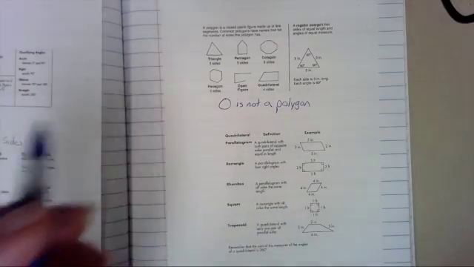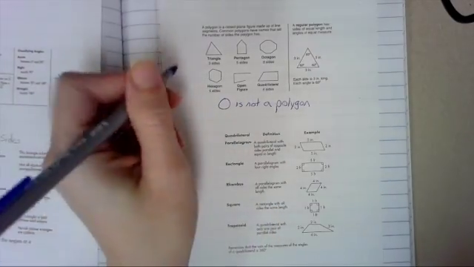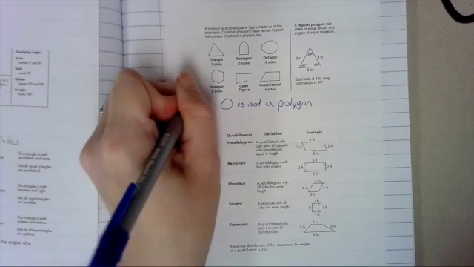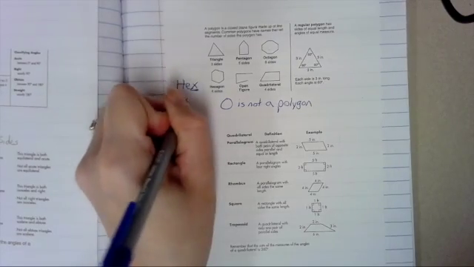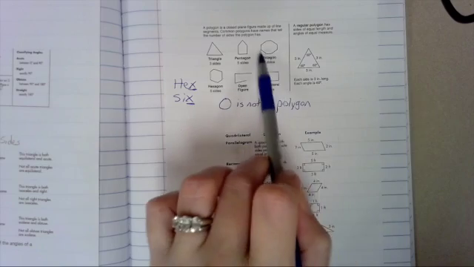The way I tell students to remember hexagon, because a lot of times they confuse hexagon and octagon, but hexagon, hex, the 3rd letter is an X, and 6, the 3rd letter is an X. So that's how you can remember that a hexagon has 6 sides, and then an octagon has 8 sides.